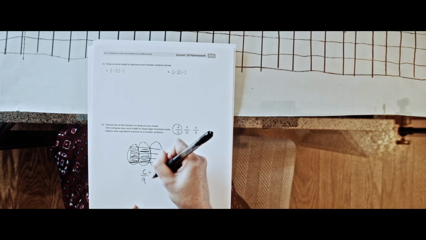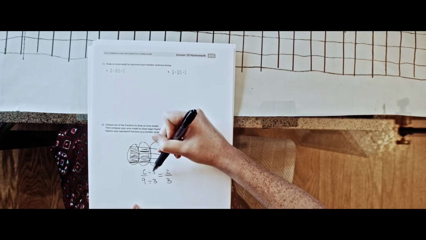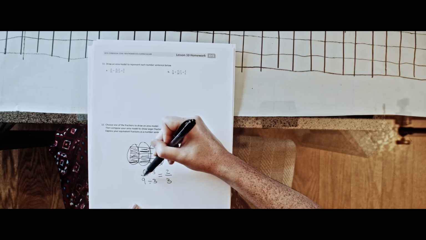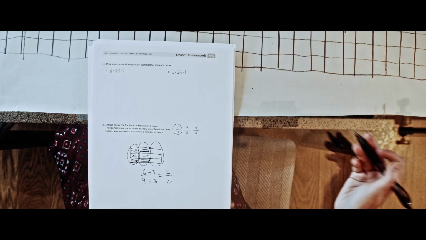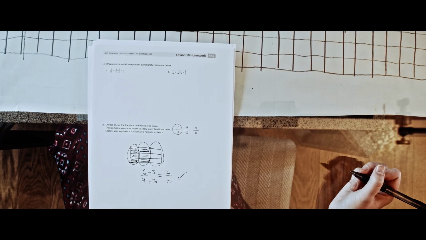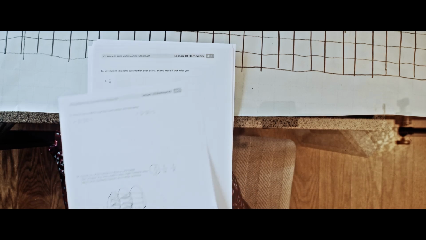I can also show that by dividing. 3 goes into each of them. 3 goes into 6 2 times. 3 goes into 9 3 times. That shows me it equals 2/3. And my model was correct.